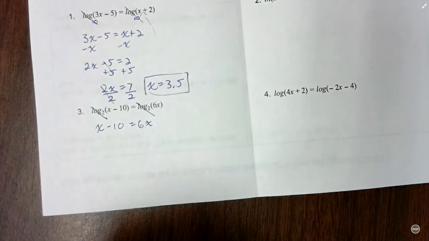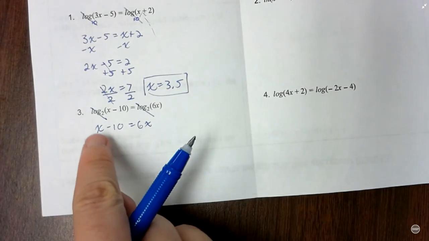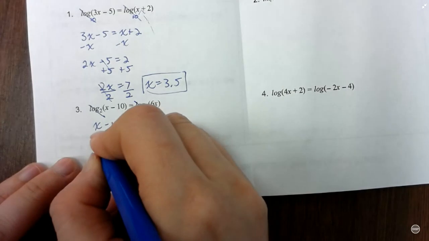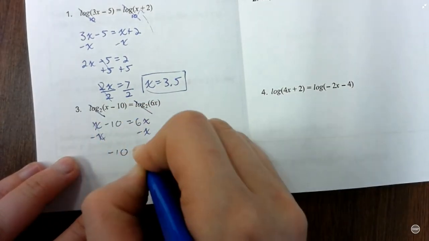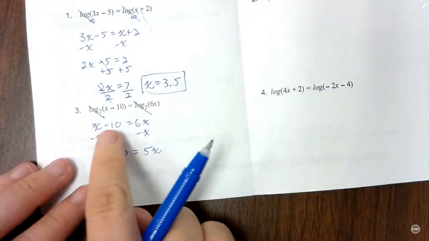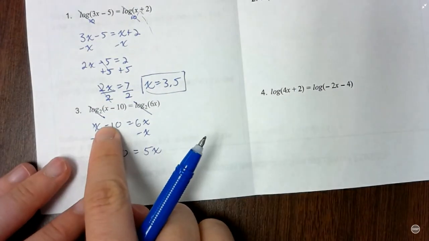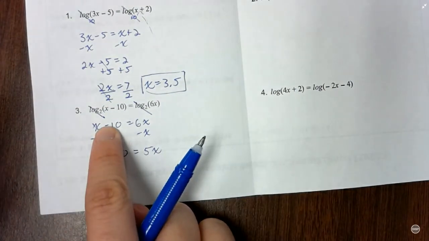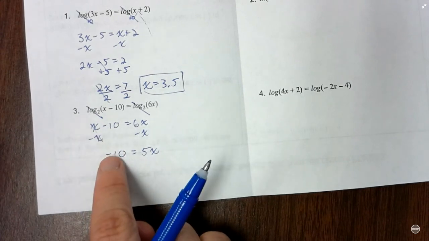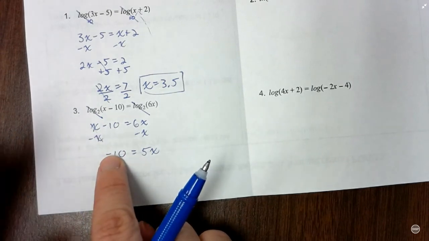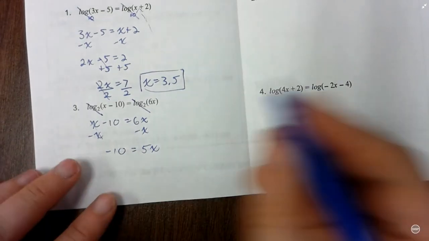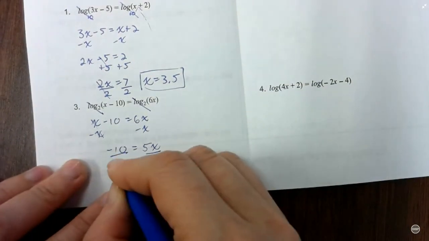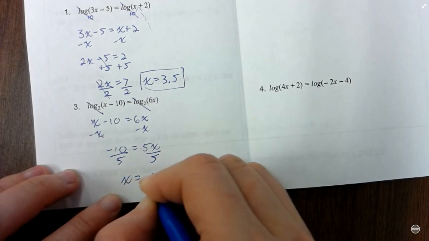I have to cancel one of the x's, and I'm going to choose to cancel this one again. Just that x by itself. So negative 10 equals 5x. Be really careful. A lot of you would be tempted to just forget that negative sign exists. And it does exist. You have to put it. Don't forget it, please. It will give you the wrong answer if you leave it off. And then divide by 5. So x is negative 2.